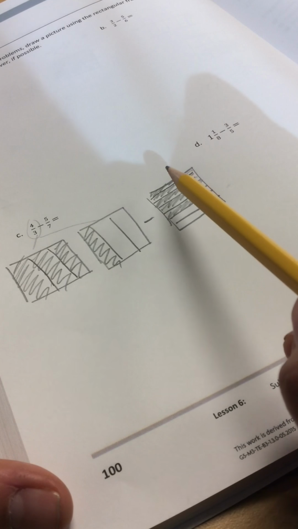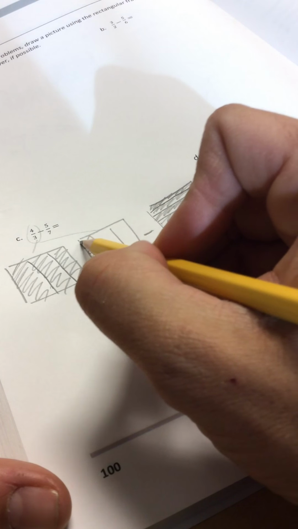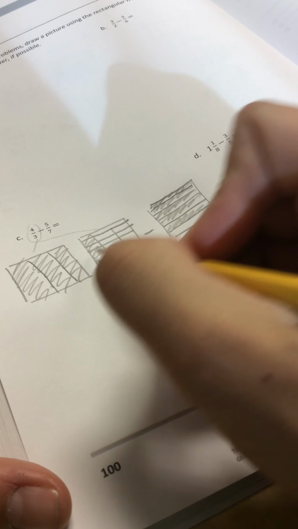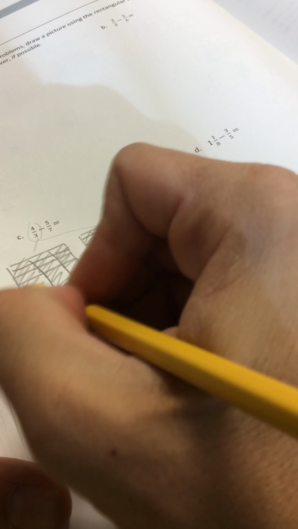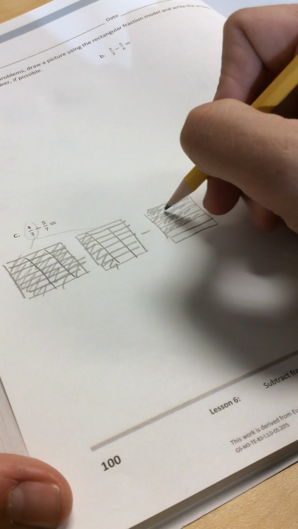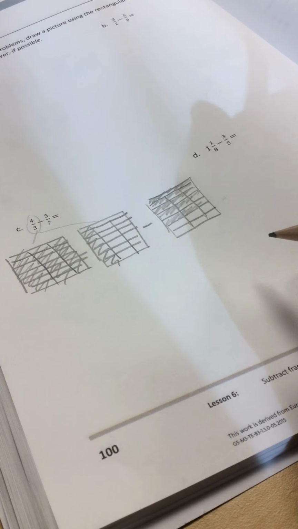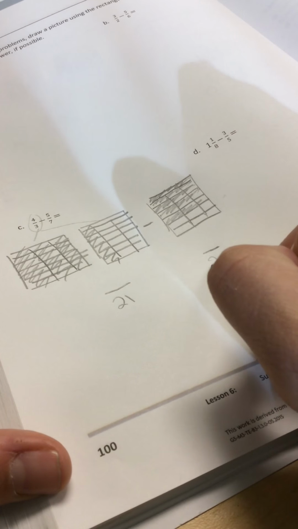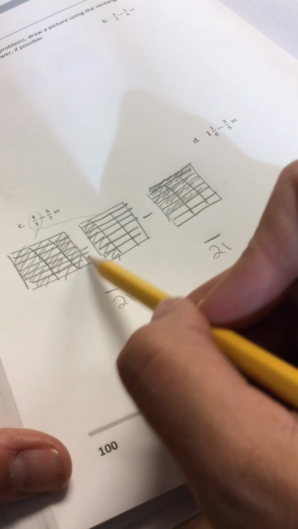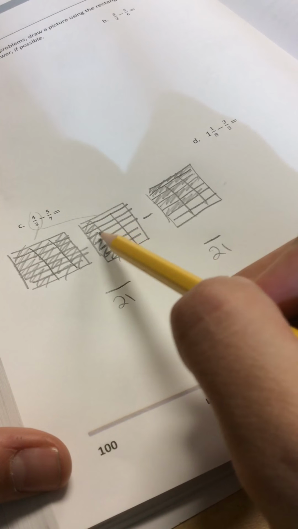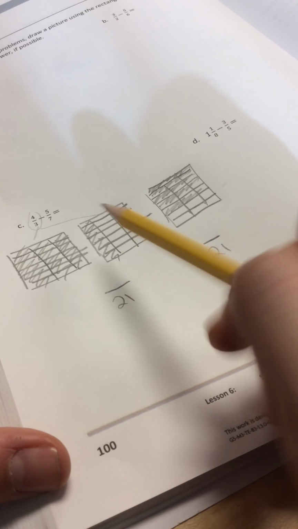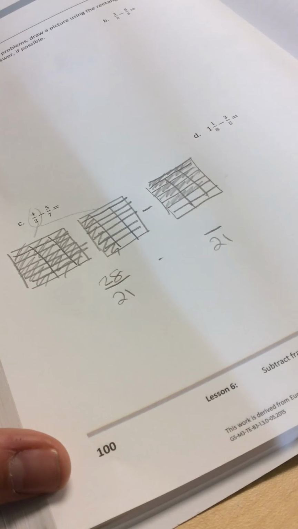Now we need to take our 7ths and put them on our thirds. And we take our thirds and put them on our 7ths. And now we can see, what kind of denominator do we have now? Well, we've made 21sts. I know I have 21 of them here, 22, 23, 24, 25, 26, 27, 28. I have 28 21sts there.